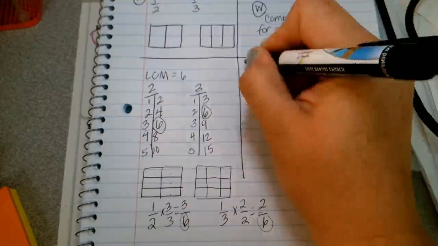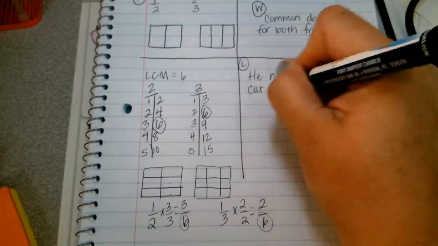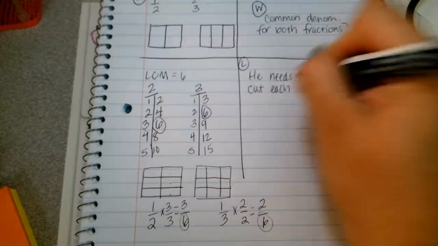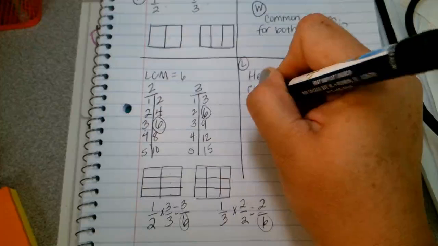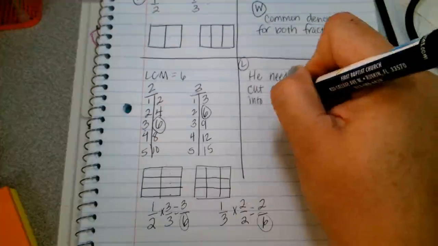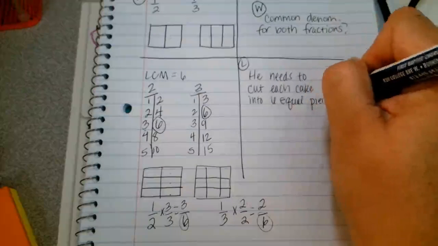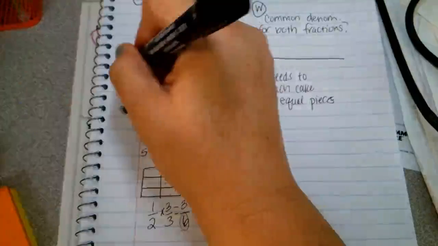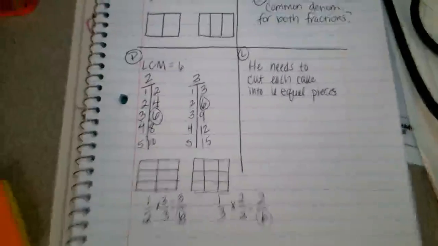So he needs to cut, and this is the L portion, each cake into 6 equal pieces. Okay, this was the P where you solved the problem. Are there any questions about this?